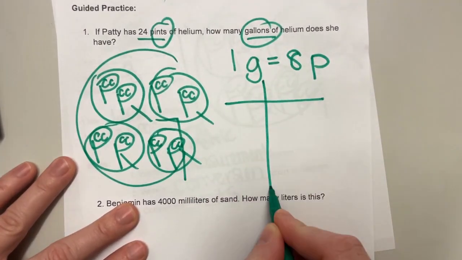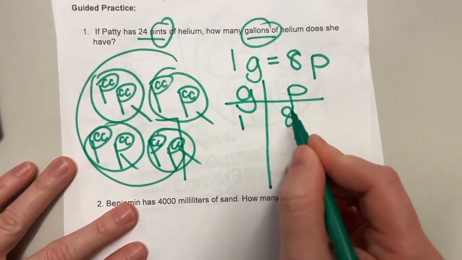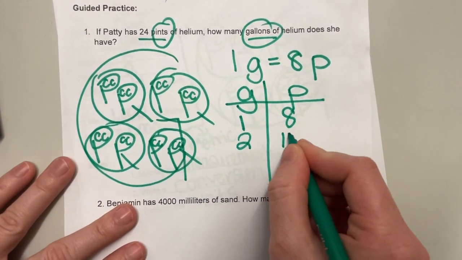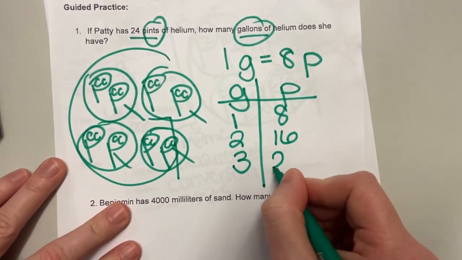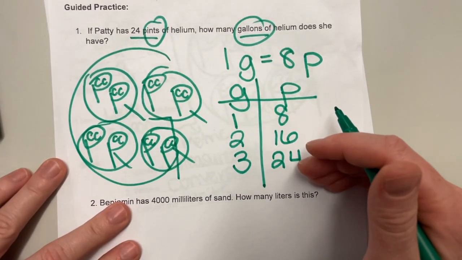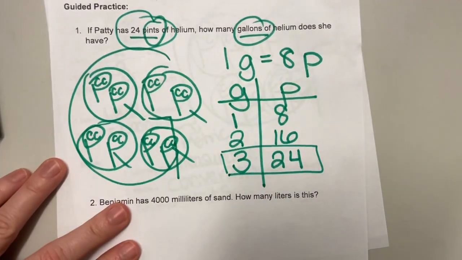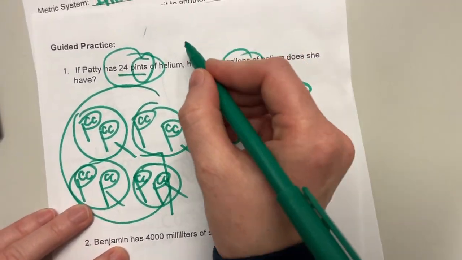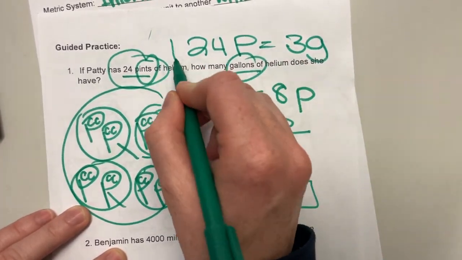I need to make my conversion chart. Gallons to pints. I have 1 gallon equals 8 pints. 2 gallons equals 16 pints. 3 gallons equals 24 pints. And each time I'm adding 8. So I'm going to stop there because we're only going up to 24 pints. How many gallons is it? It's 3 gallons. So 24 pints equals 3 gallons.